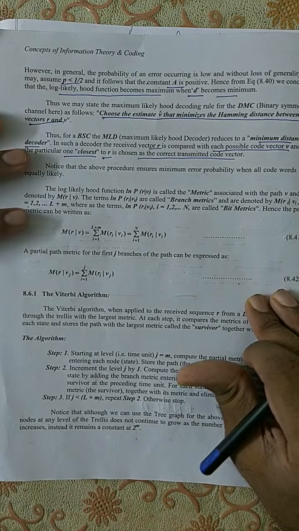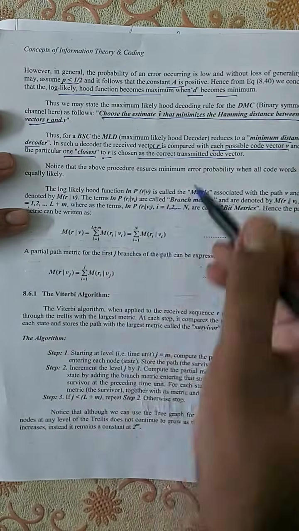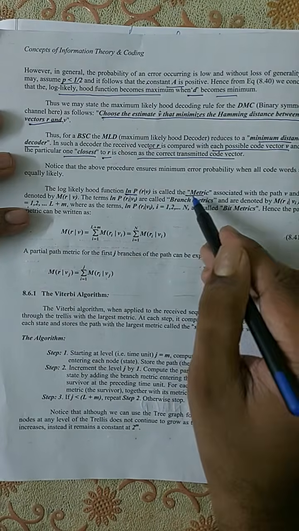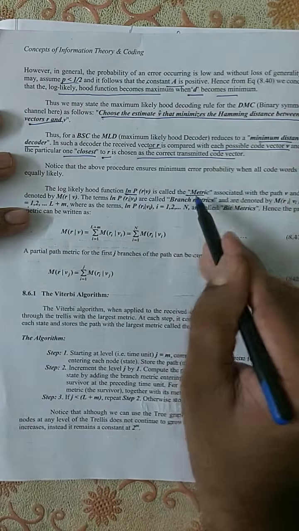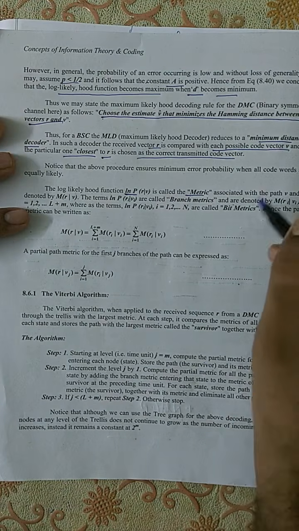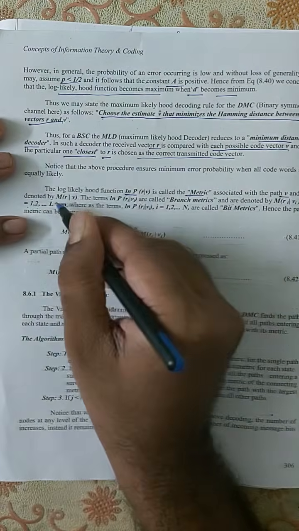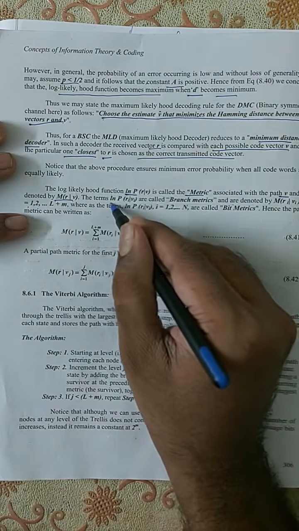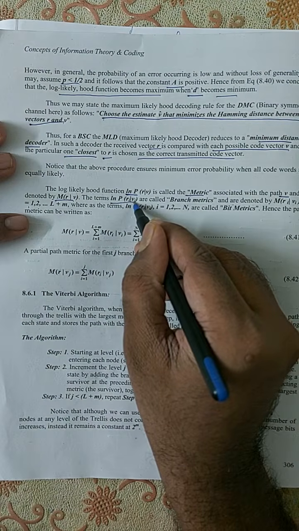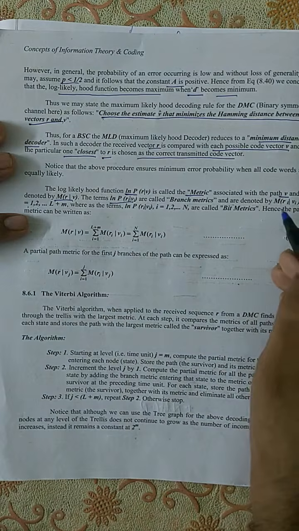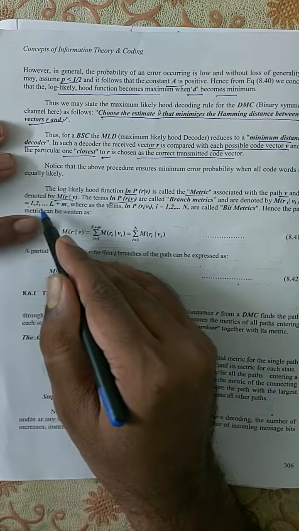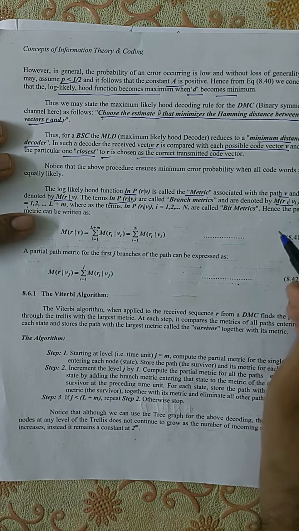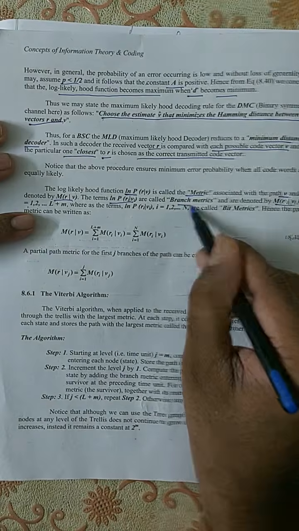Here the log likelihood function log P(R|V) is also called the metric associated with the path V, and is denoted by M(R|V). The terms log P(R_i|V_i) for i equal to 1, 2, 3 up to L plus M can be represented as M(R_i|V_i), and this is called the branch metric.